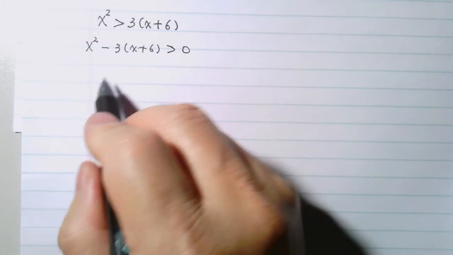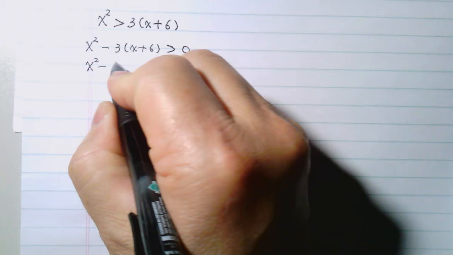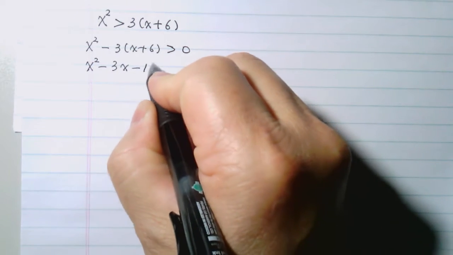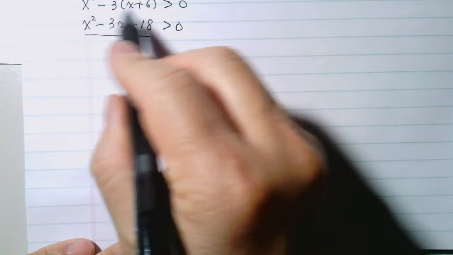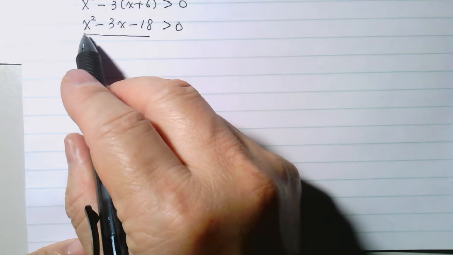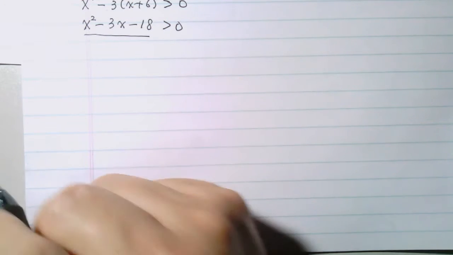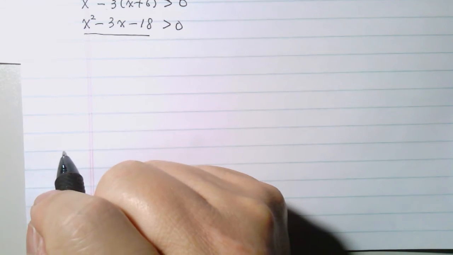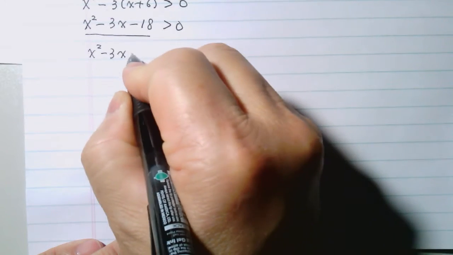And now I do the distribution. So here I have x squared minus 3x minus 18 greater than 0. And you can see this is a quadratic function. So if I want to solve this inequality, first I want to find the critical numbers of x squared minus 3x minus 18. In order to do that, I need to set this expression equal to 0.